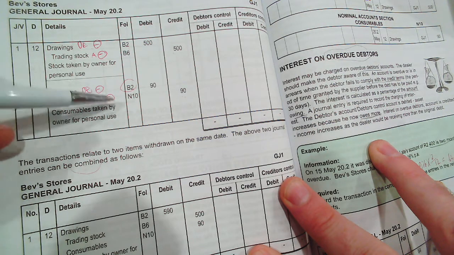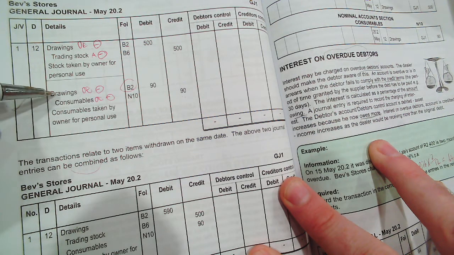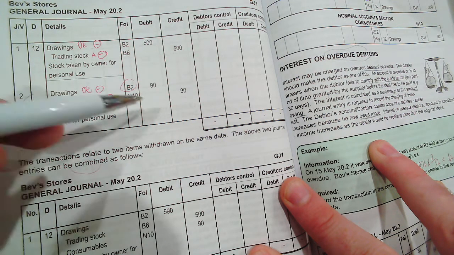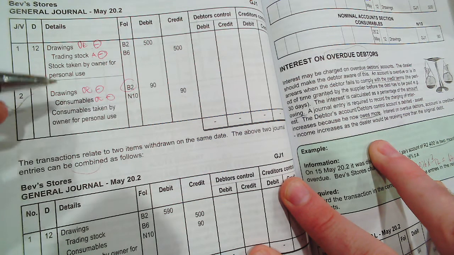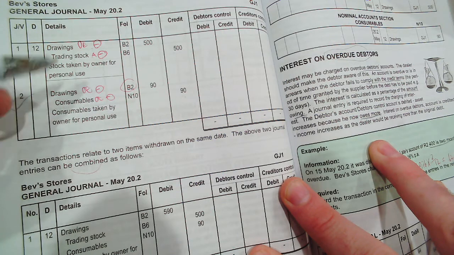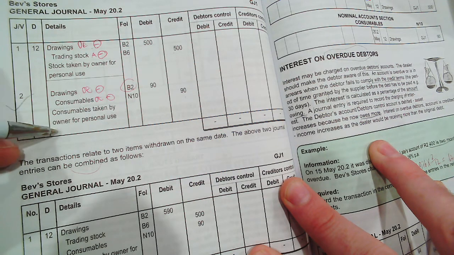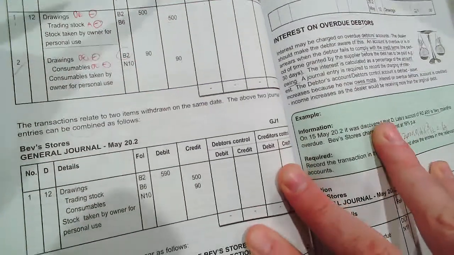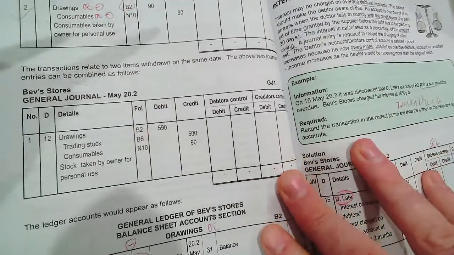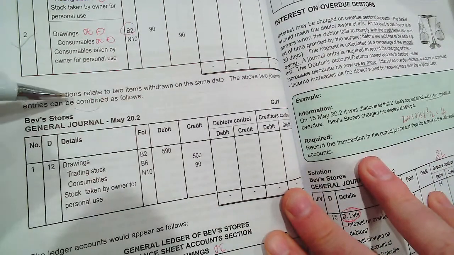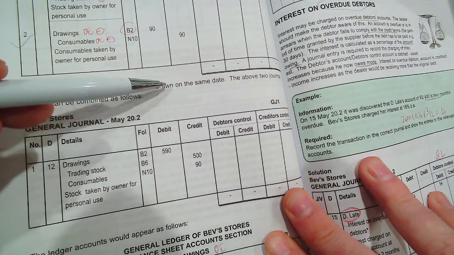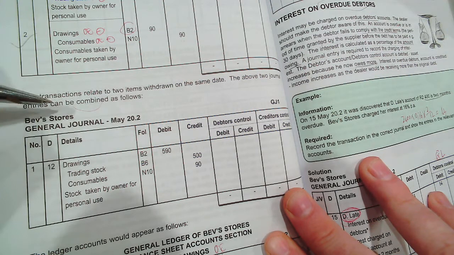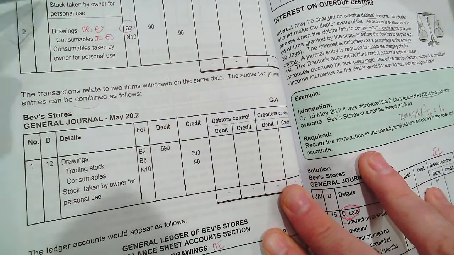The second one, you could have said drawings again debited, and consumables, the thing that you took out, 90 Rand, will be credited. Consumables is the expense. Consumables taken by the owner for personal use. Nothing affected in debtors or creditors. Now, the transactions relate to 2 items withdrawn on the same date, so now you can combine it.